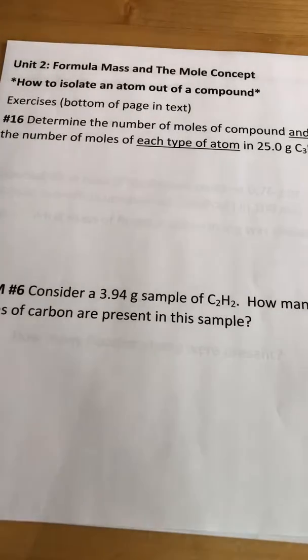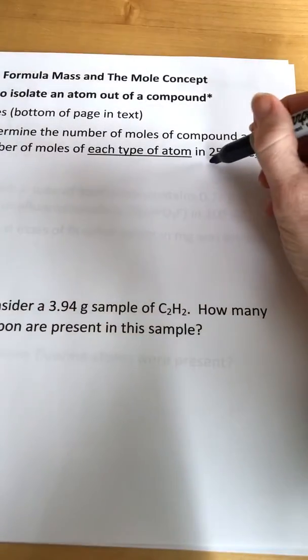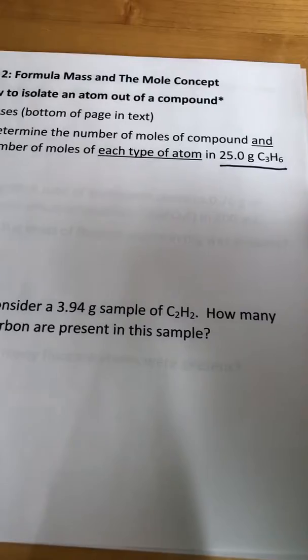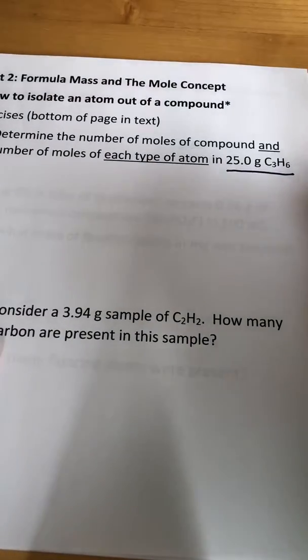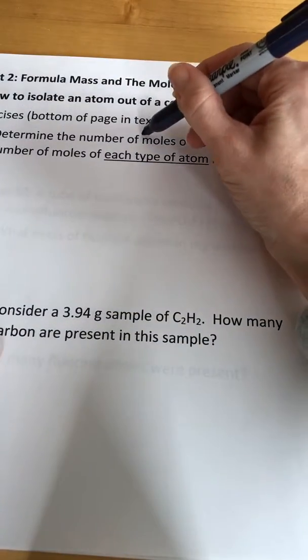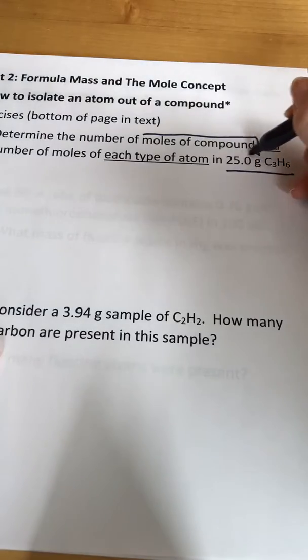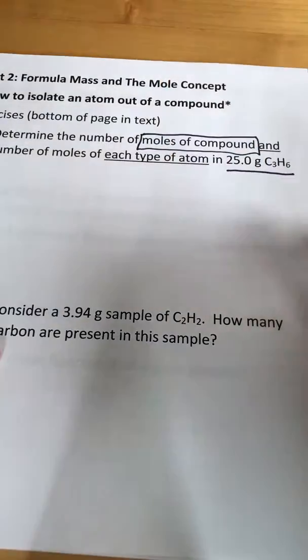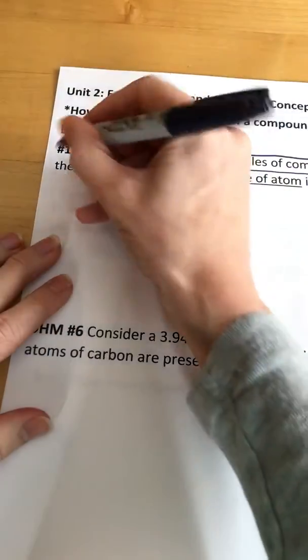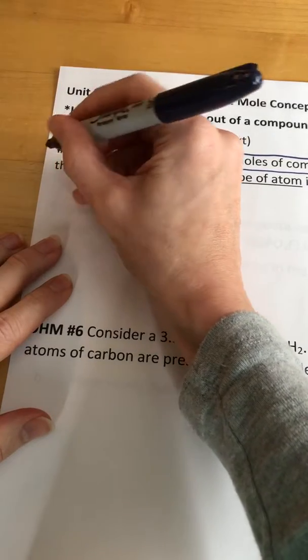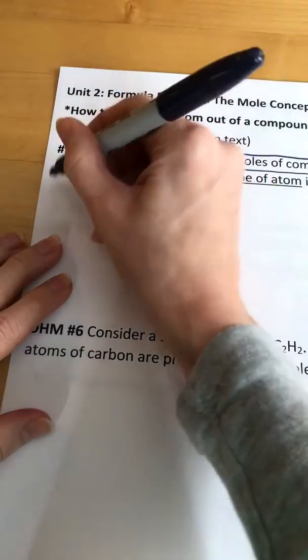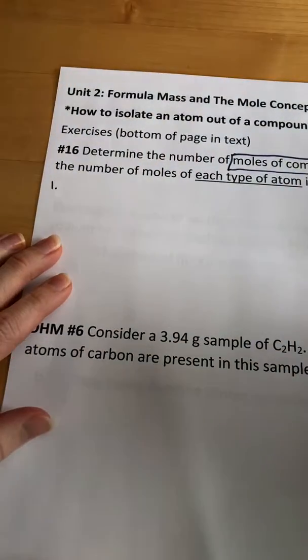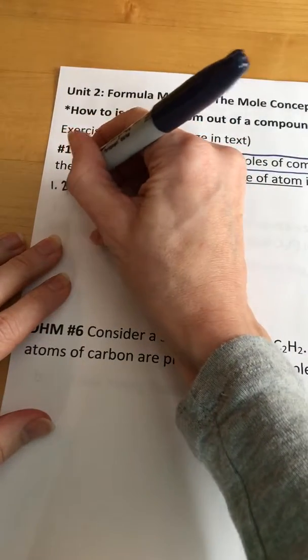So the first one, we're starting with our 25 grams of C3H6, and the first part of the question is asking us how many moles are in that compound. We already talked about how to do this for the moles of a compound part, and this should be a review.